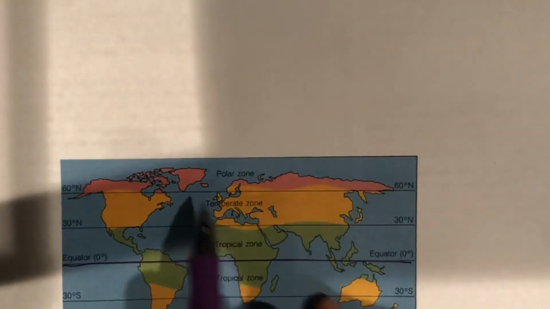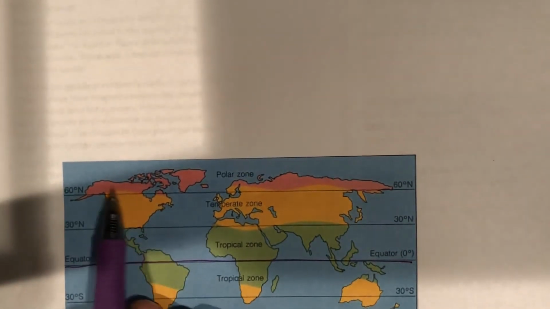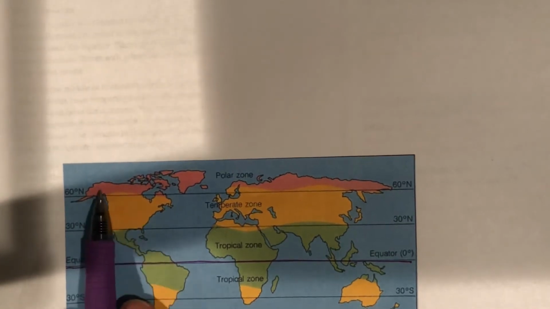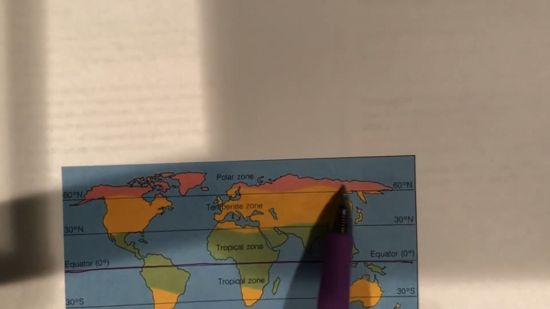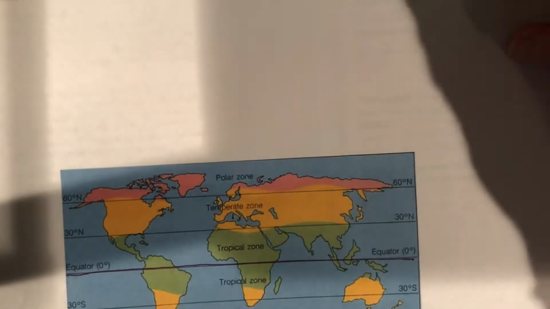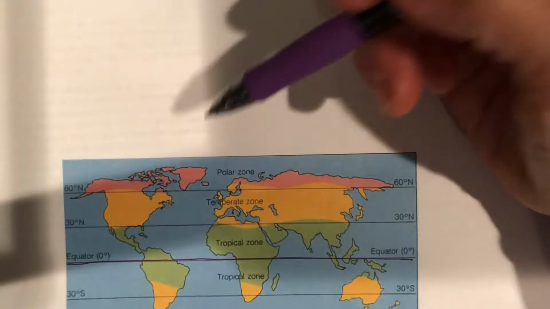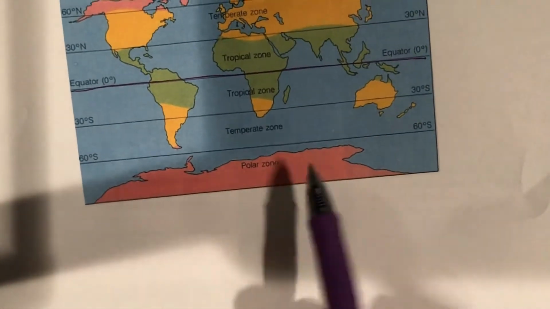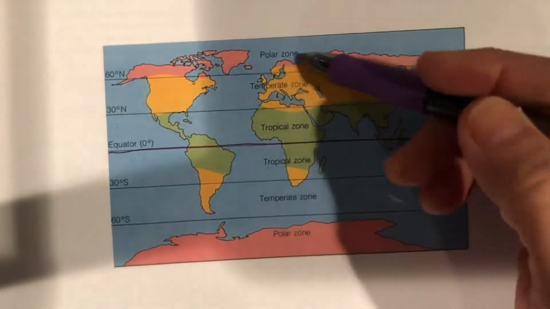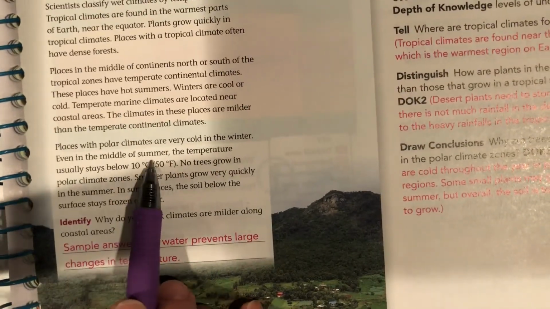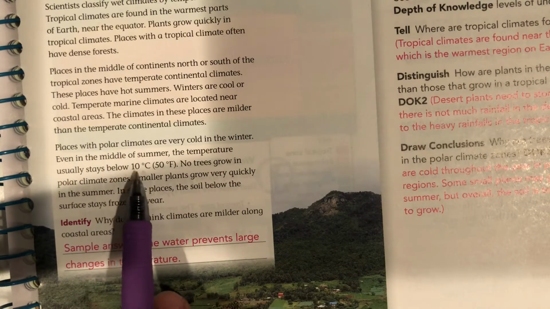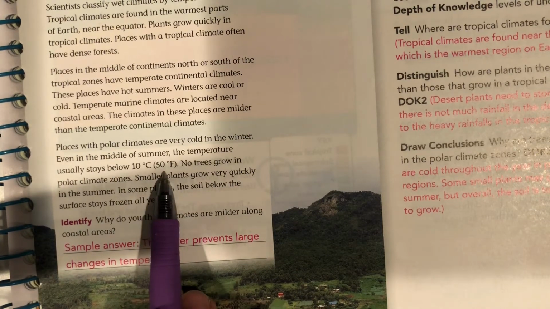Places with polar climates are very cold in the winter. Well, that makes sense. What are we talking about? We're talking about the very northern part of Canada, Iceland and Greenland, the northern part of Russia, and then you've got the Arctic up here and the Antarctic down here. So that makes sense that those would be considered the two polar zones. That's basically the North Pole and the South Pole.